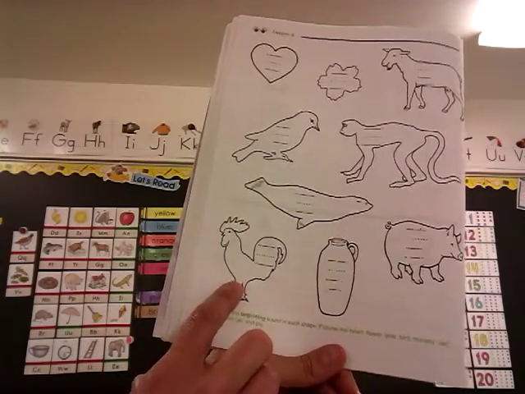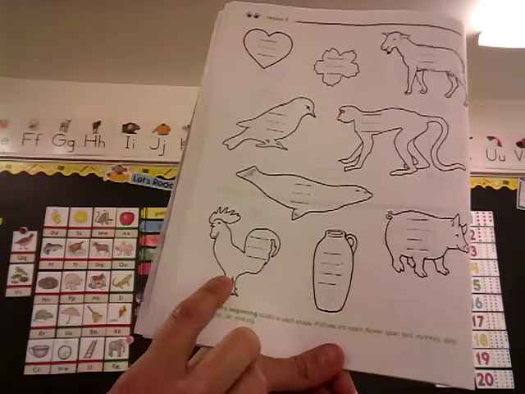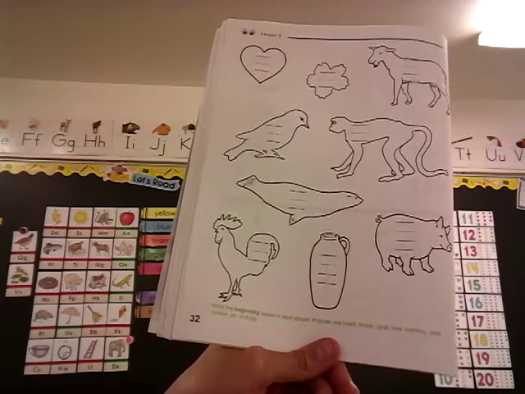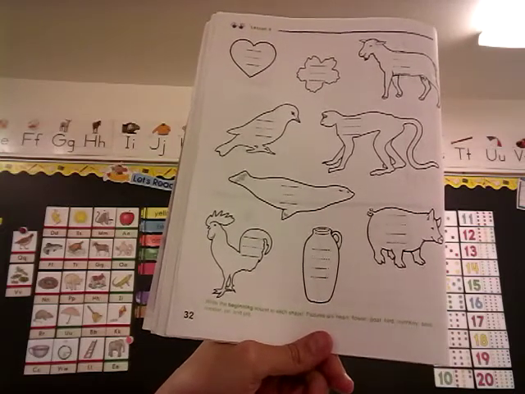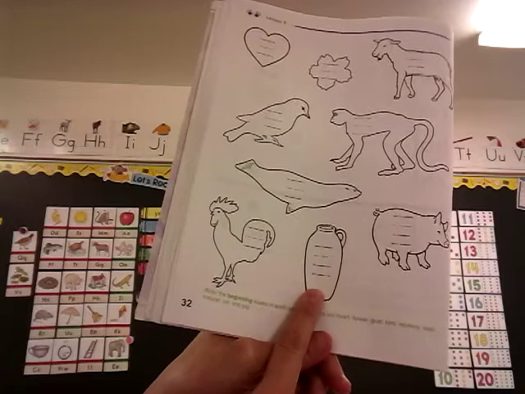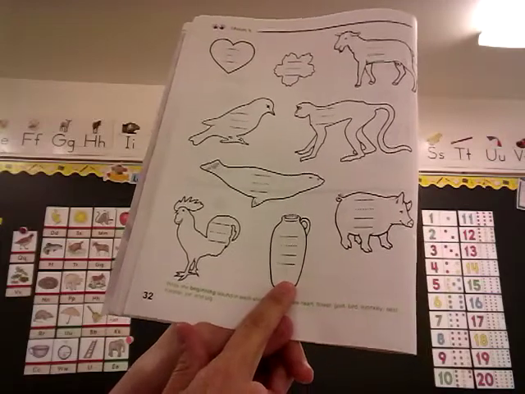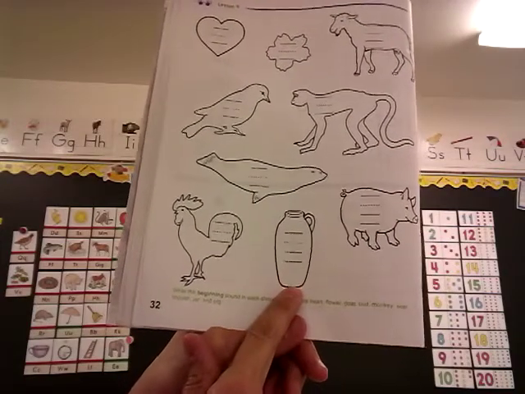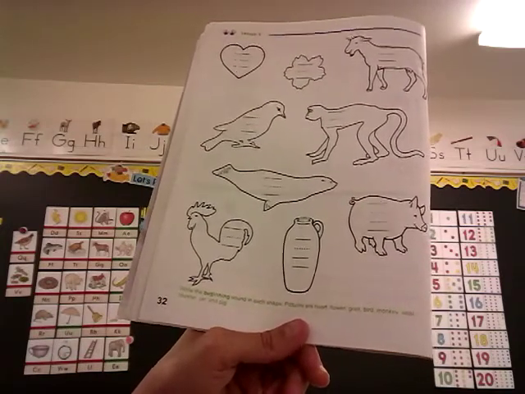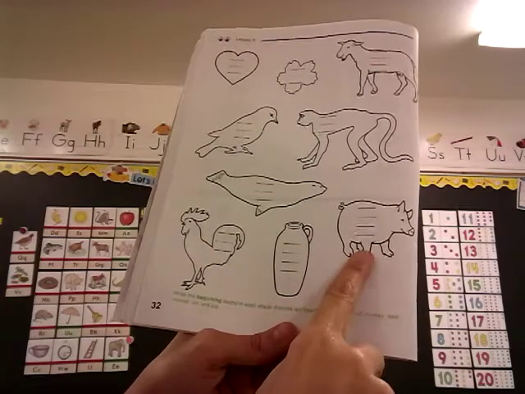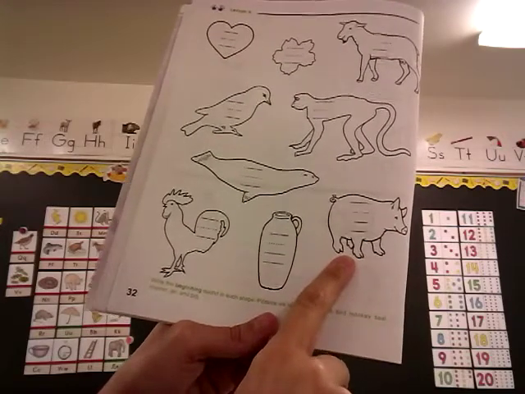The next picture, rooster. The next one, jug, or sorry, jar. Jar or jug, whichever, it's the j sound. And the last one is pig.